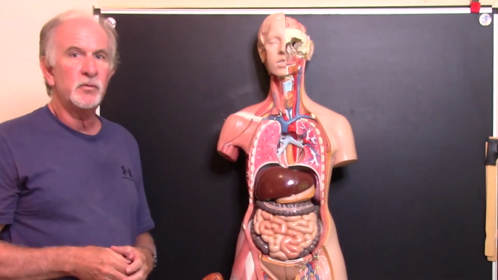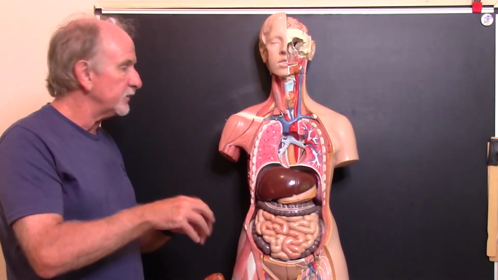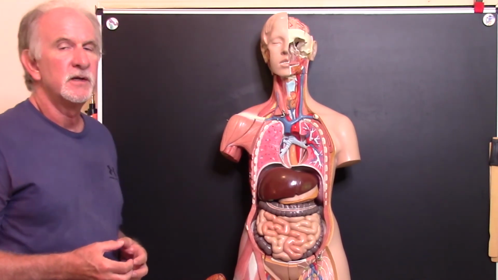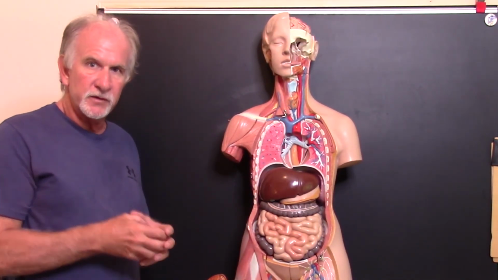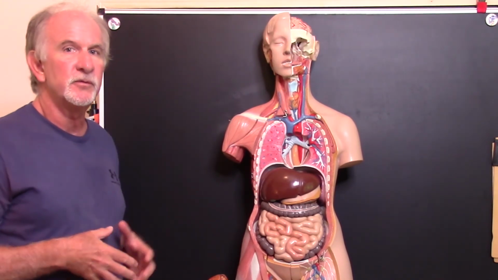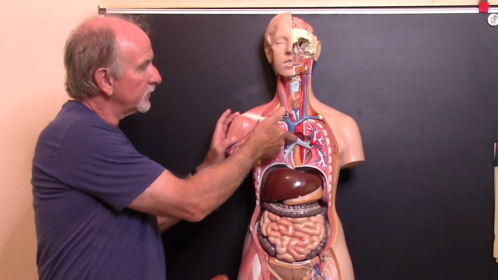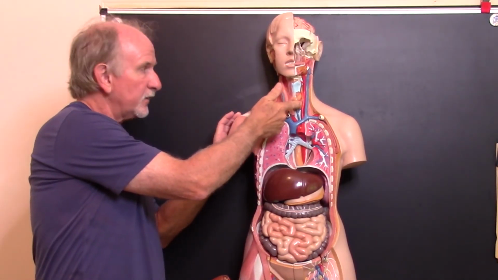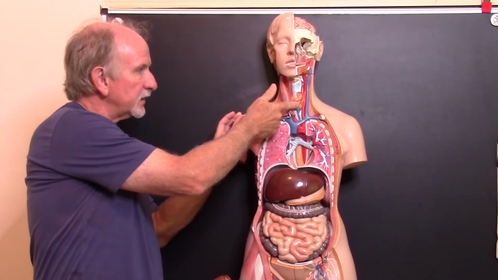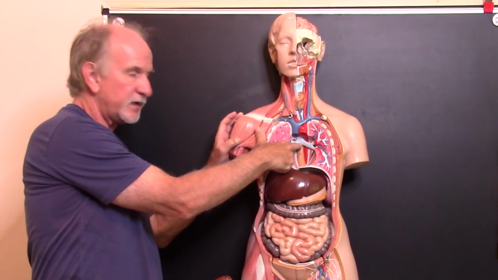The blue plates that you see in the wall of the trachea and the bronchi would be plates of hyaline cartilage that make the walls of these tubes rigid so they don't collapse when you inhale. The trachea begins right here behind the thyroid gland. It's an extension of the larynx. The larynx becomes the trachea, and the trachea ends here.